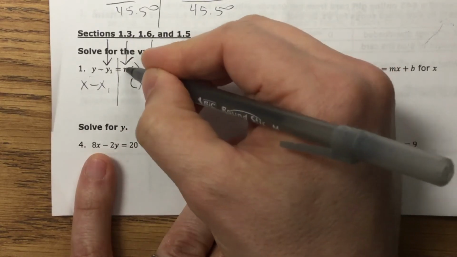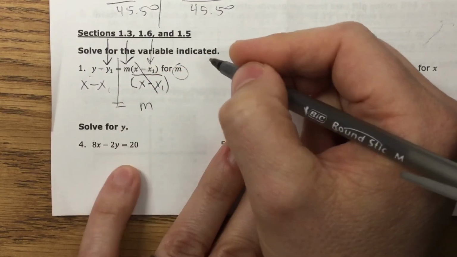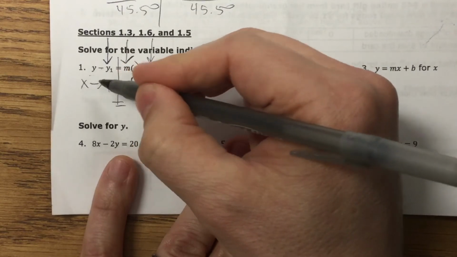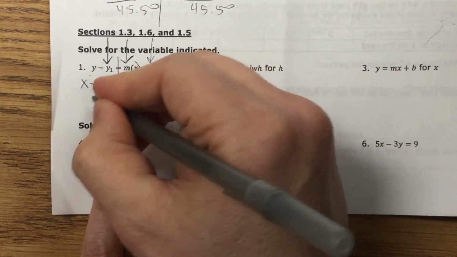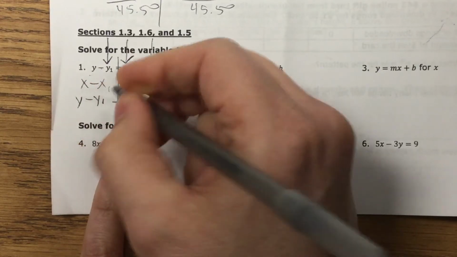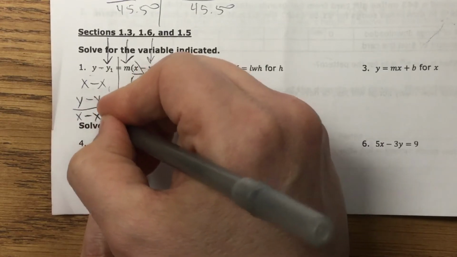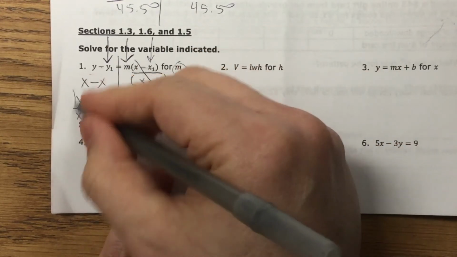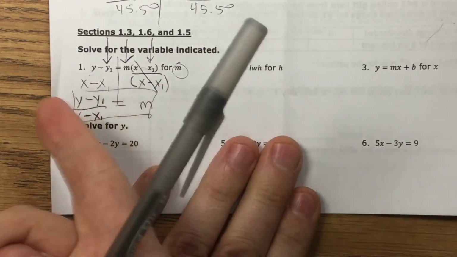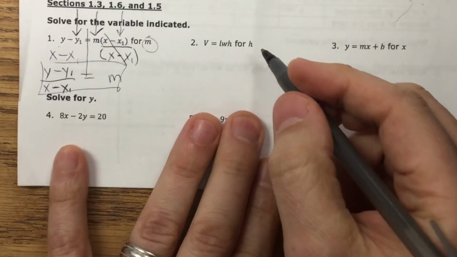So what do you have? You have m all by itself. M is equal to what? Y minus y of 1 over x minus x of 1, which you probably find familiar because that's the formula for finding slope. This was also on one of our previous tests, so you may remember it from that. Okay, that's it. You could switch the whole thing around and put m equals y minus y of 1 over x minus x of 1. This was also on a test.